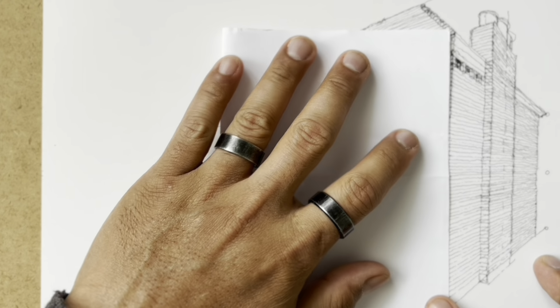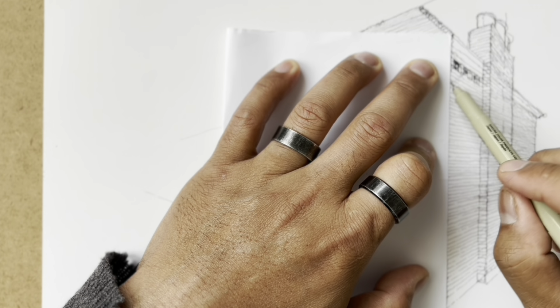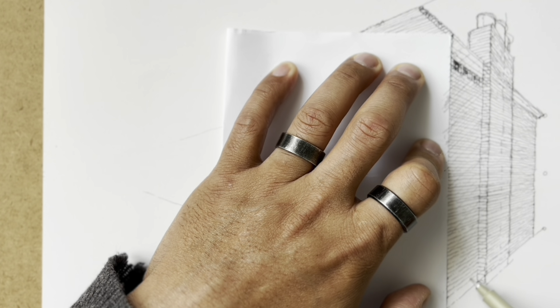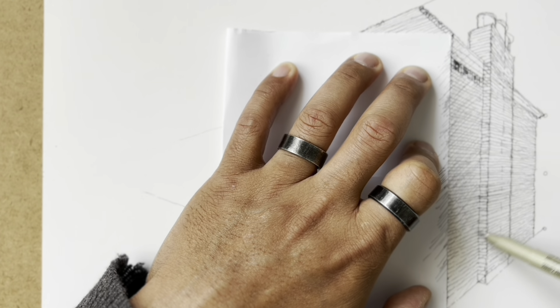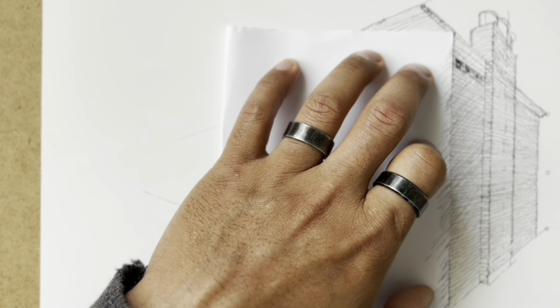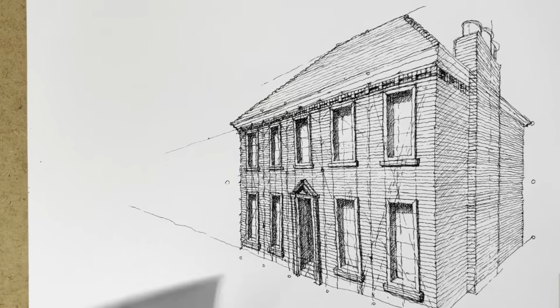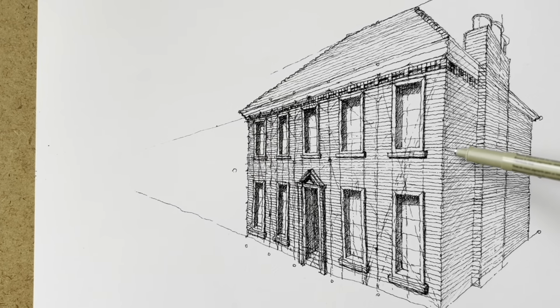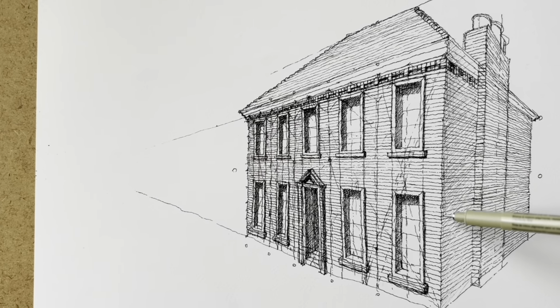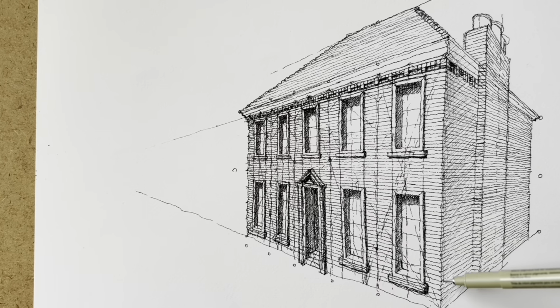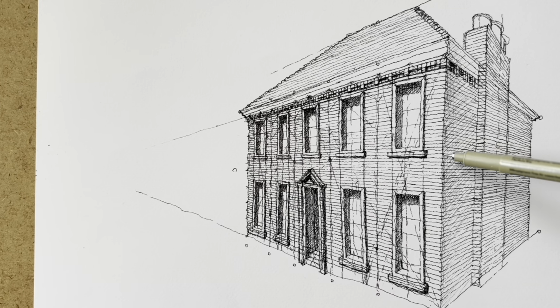Right, the next step is I'm going to shade that side. To make it look clear, because it's such a big long wall, I'm going to put blank paper exactly on that line, just like this, so all my hatching won't come across to the left side of that wall. This will make the drawing a lot quicker.